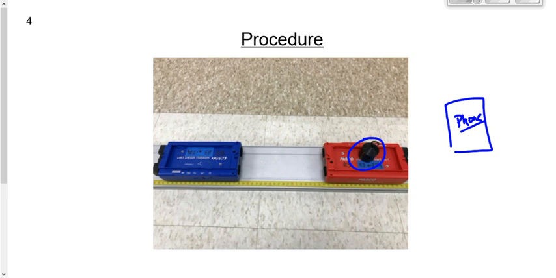So let's say in this case, the blue one is cart number 2. That's the one that's starting at rest. The red one is cart number 1. That's the one that's going to start with an initial velocity. By the way, I don't care which cart is which, but you have to recognize and identify which one is which, right? The one that starts at rest, whether it's the blue or the red one, is going to be called cart number 2. The one that starts with an initial velocity, whichever one that is, is going to be called cart number 1.